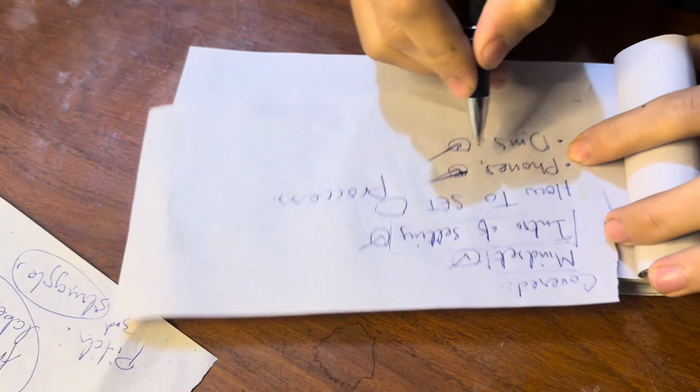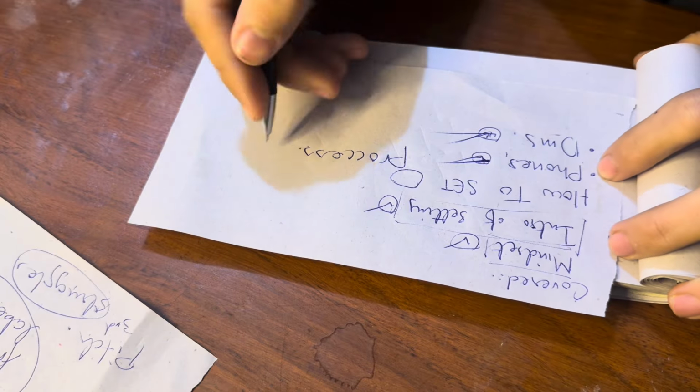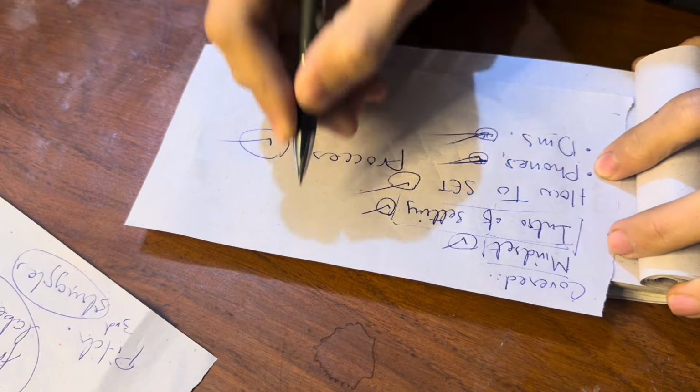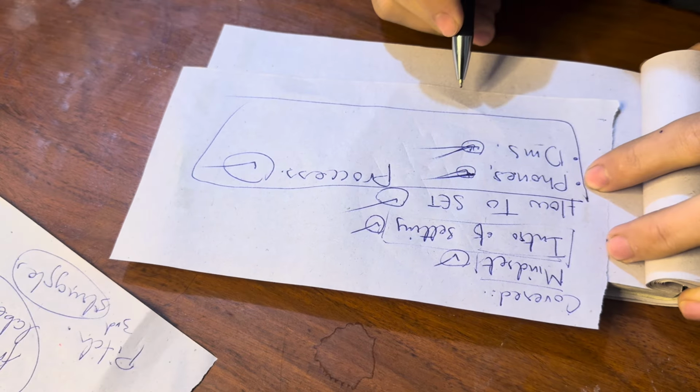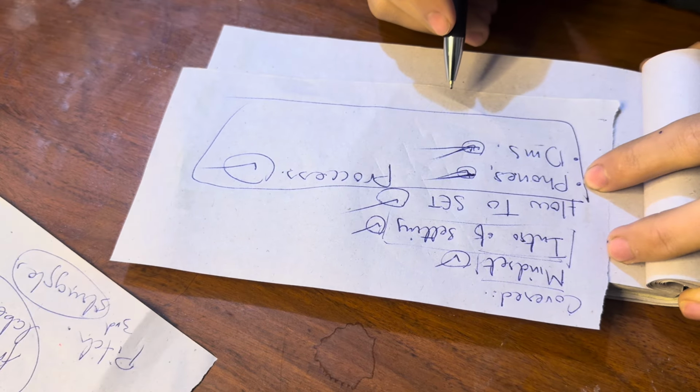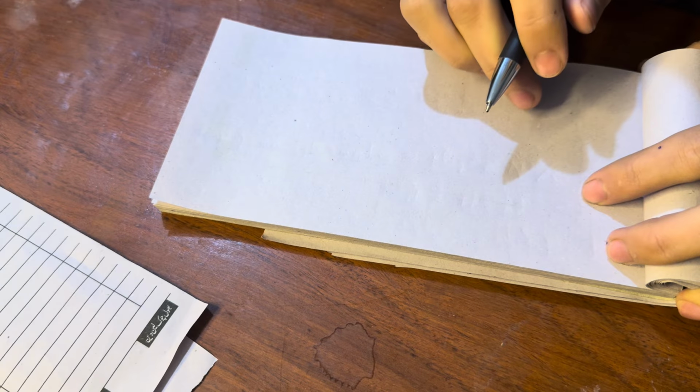Okay, so that's how you do phones, how you do DMs, and the process. This is how you set someone on a call. If you have any further questions, please let me know.